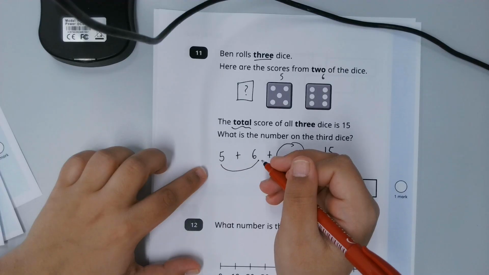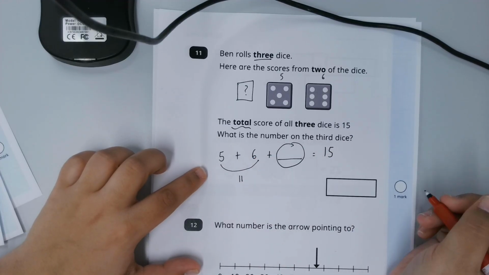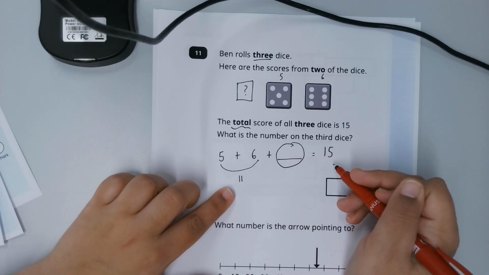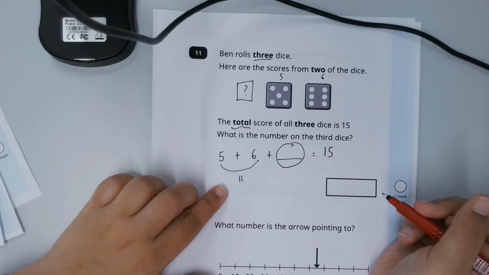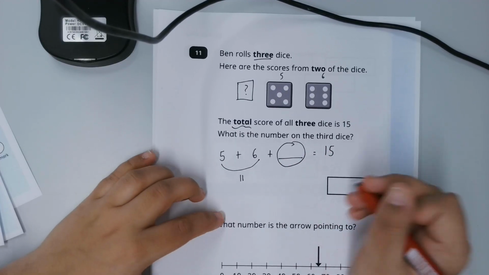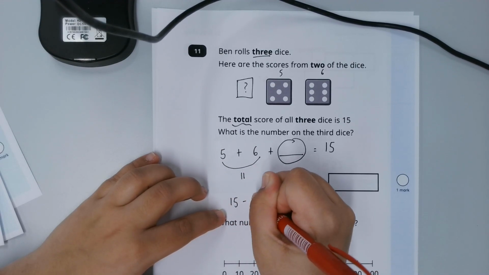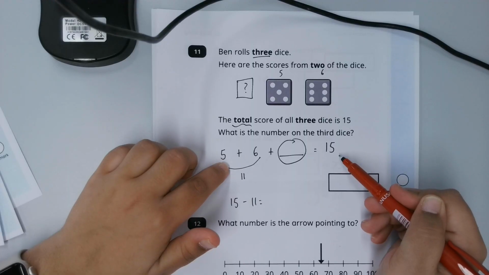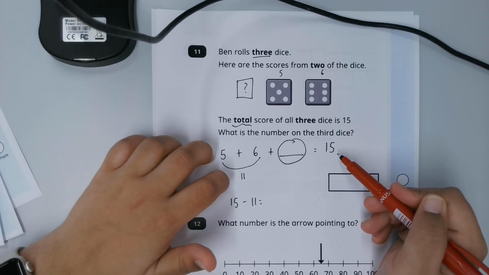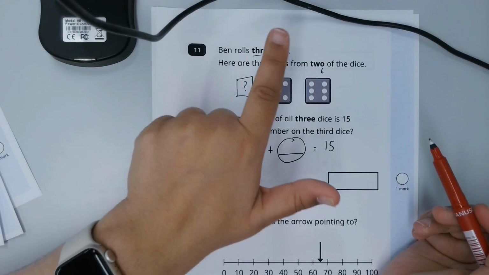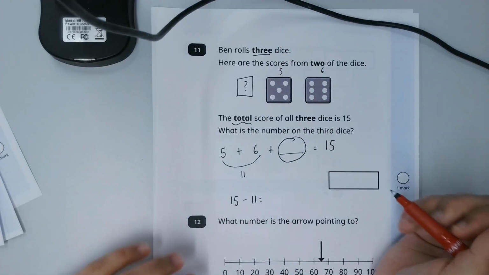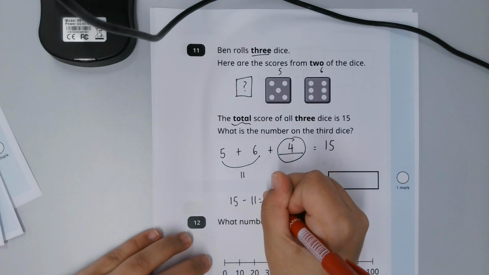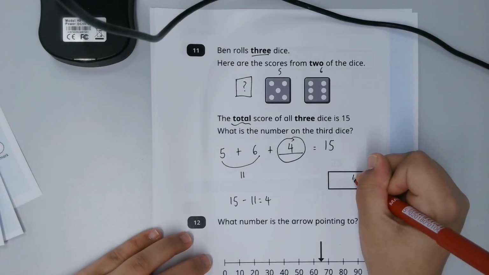5 add 6 is 11. I know that using my number bonds. Now I'm just doing 11 add on something else will give me 15. 11 add something makes 15. You could rearrange the equation here and just do 15 subtract 11. Or you can just start at 11 and count on until you get to 15 and then see how many you counted on. 11, 12, 13, 14, 15. Oh, 4. 11 add 4 makes 15. 15 subtract 11 is 4. The 3rd dice must be 4.